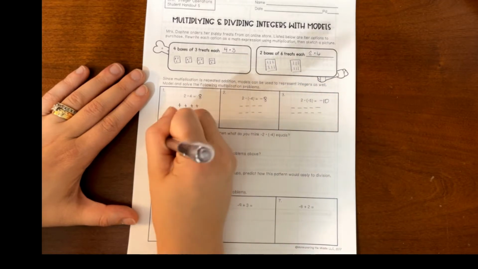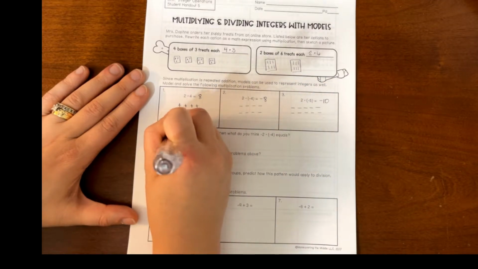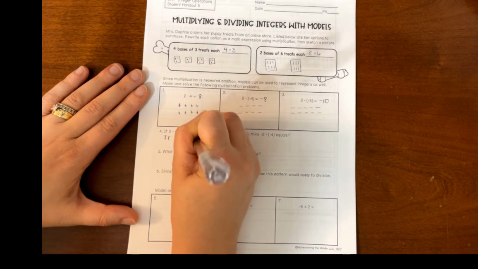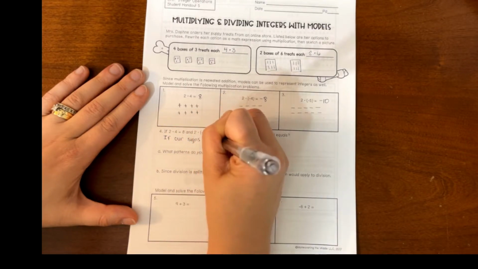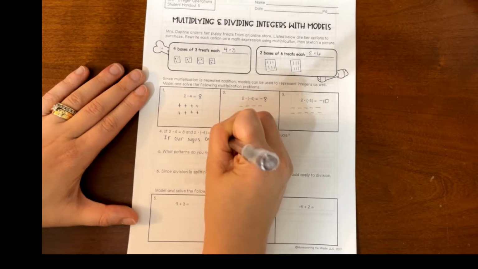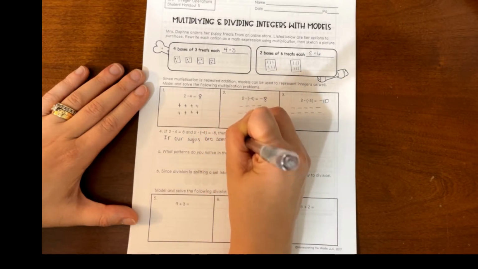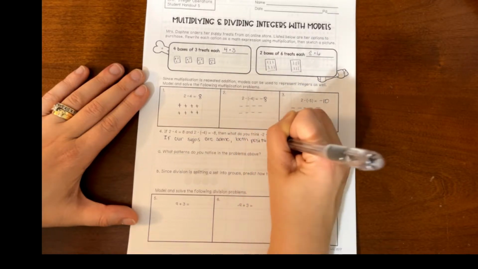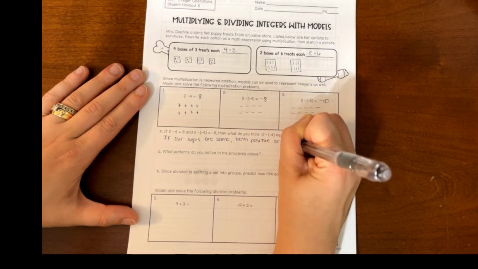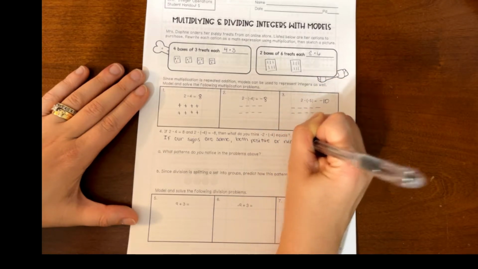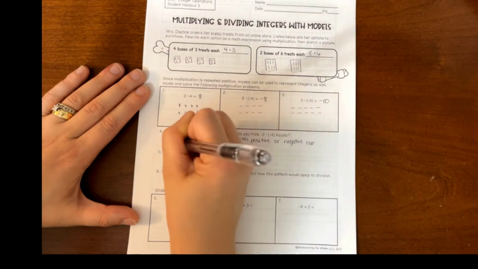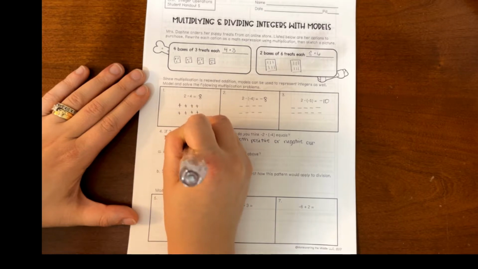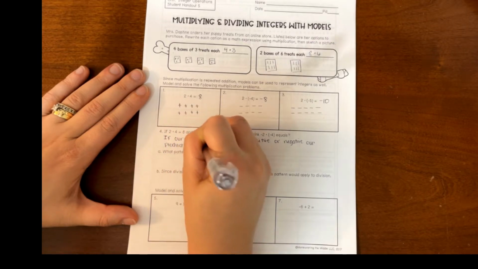So what we know is that if our signs are the same, both positive or negative, our answer or our product will be positive.